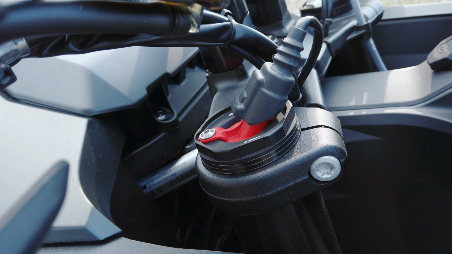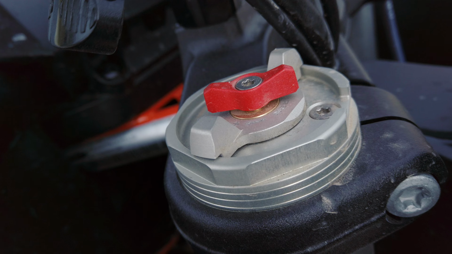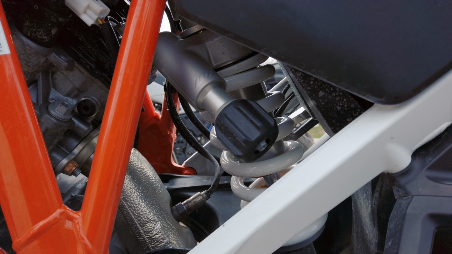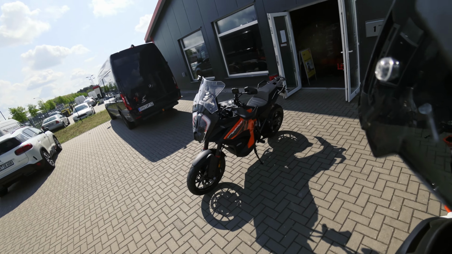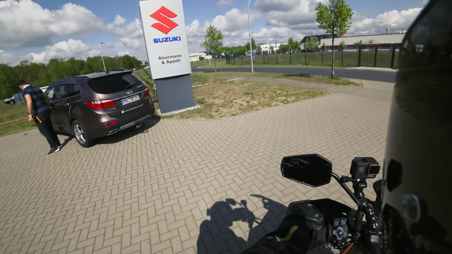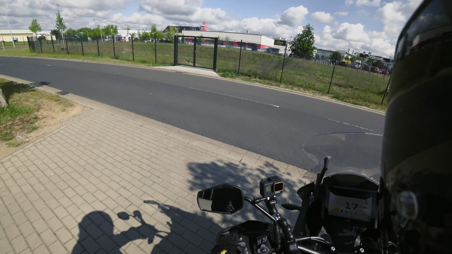Now, when we take a look at the suspension setup of both bikes, you may know that the S model comes with a semi-active suspension system, and the R model comes with a higher spec, fully manually adjustable suspension that also gives more suspension travel. Now, if you take the bikes from the dealership and just take it around the block, you're not going to see a whole lot of differences between the two bikes.